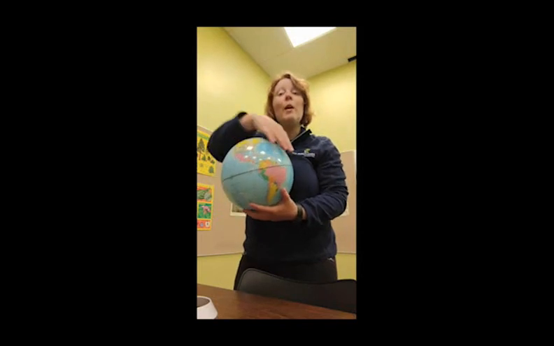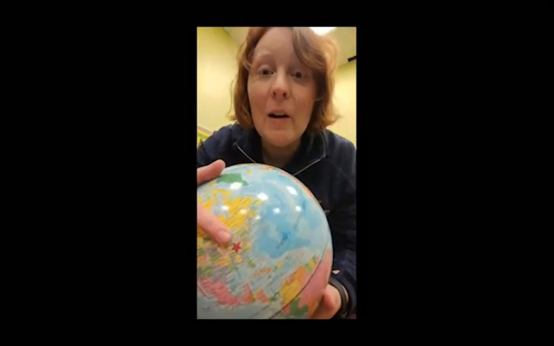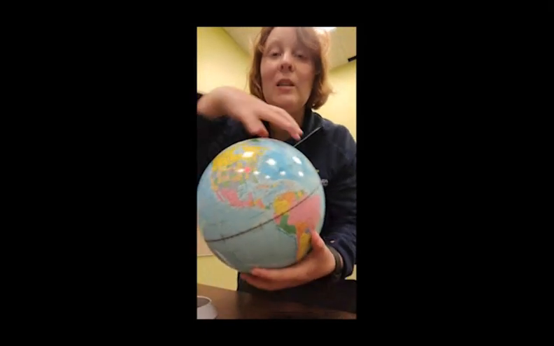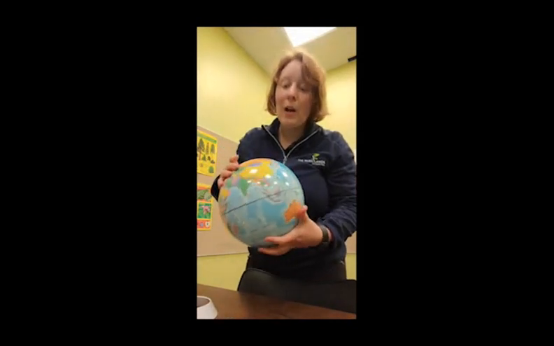So our globe is just a representation of the Earth. So we've got all the different parts here. We're going to keep track of where we are. That little star right there, that's Louisville, Kentucky. We're located in North America, which is in the northern hemisphere. So the other continents that are also going to be in the northern hemisphere, same thing going on with them.